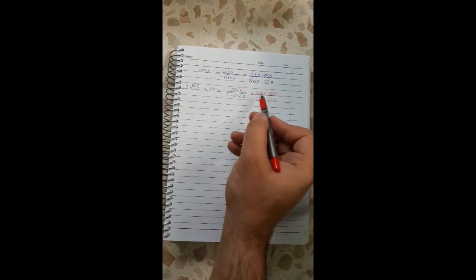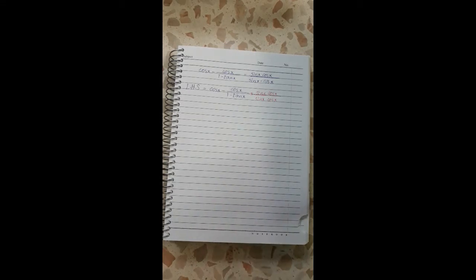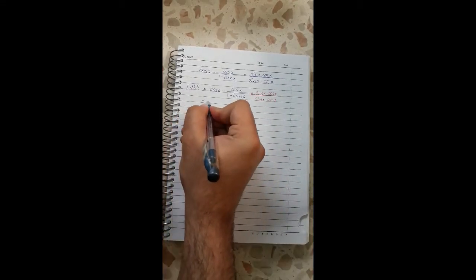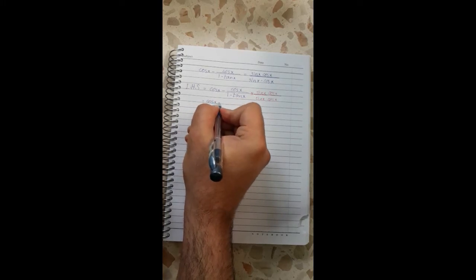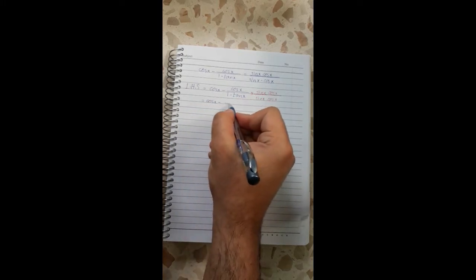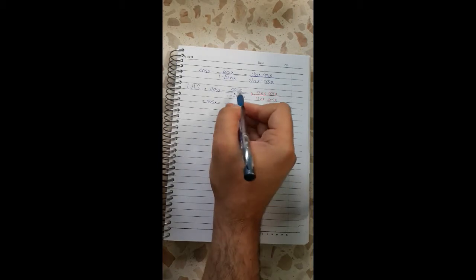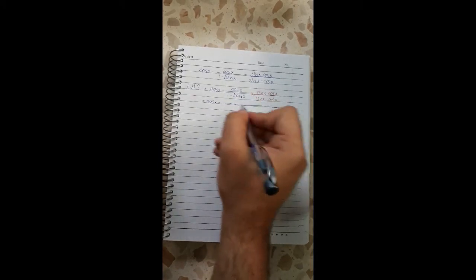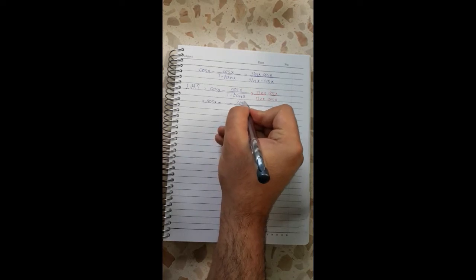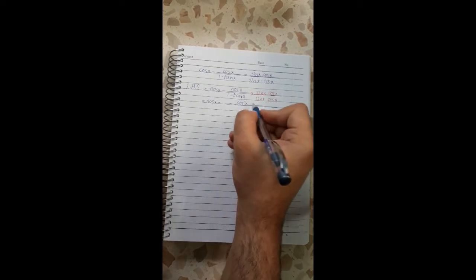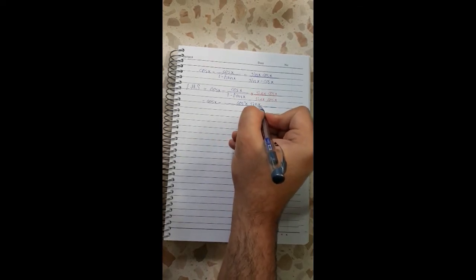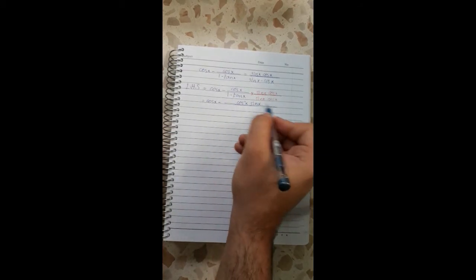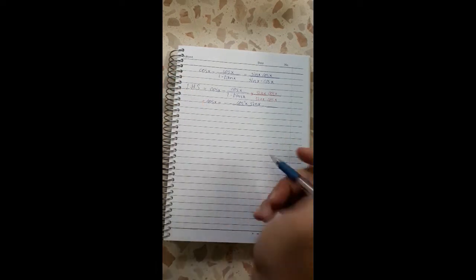Now we multiply these two fractions and we get cosine x minus cosine x multiplied by sine x multiplied by cosine x is cosine squared x sine x. 1 multiplied by anything, anything doesn't change.